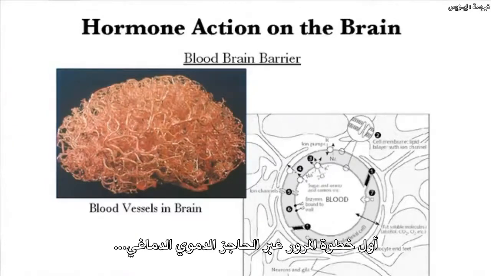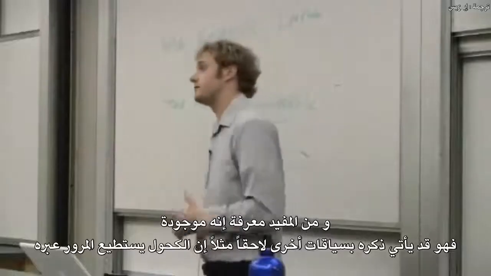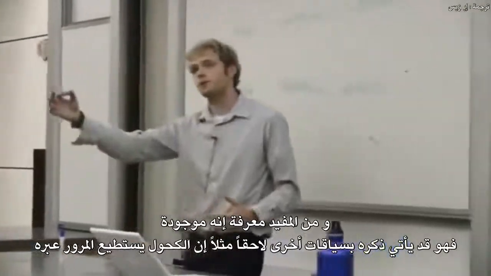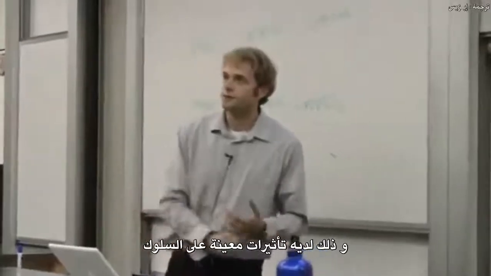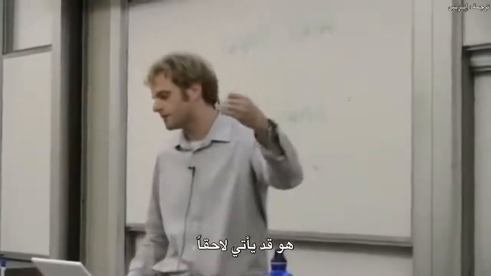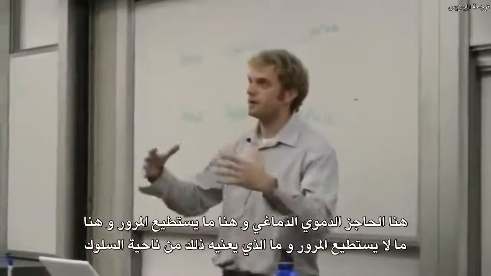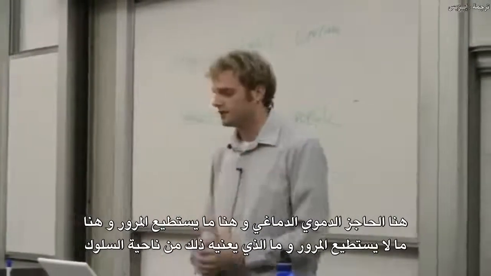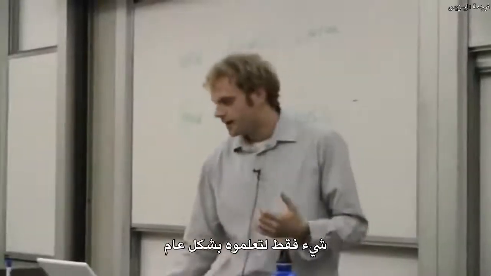First step, getting through blood-brain barrier, it's helpful to know it exists. It might come up in other contexts later on. Things like alcohol. Alcohol can go right through the blood-brain barrier, and that has certain effects on behavior. It might come up later on. Here's this blood-brain barrier. What can get through it? What can't? What does that mean? What are the implications for that in terms of behavior? Something just to sort of know about generally.